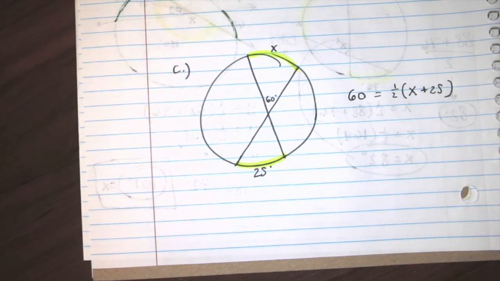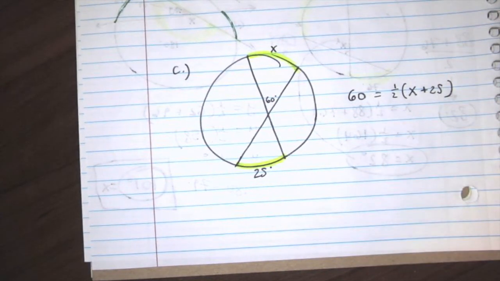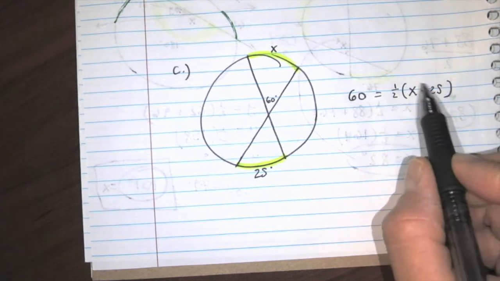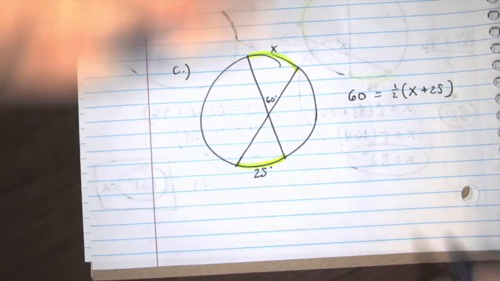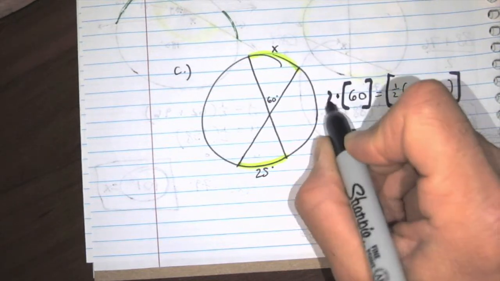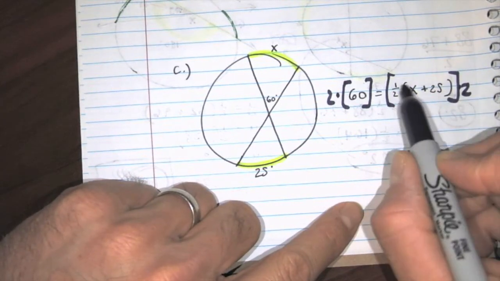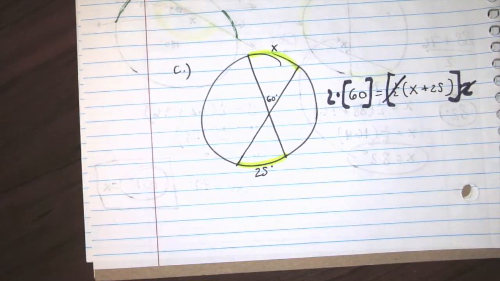Okay, just solve for X. You could do this problem two ways. Of course, you can distribute the 1/2, which I'm not going to do because I don't want to work with a 1/2. Or, some of you know this, multiply both sides by 2. And the reason why I'm multiplying by 2 is because 2 times 1/2 cancels.